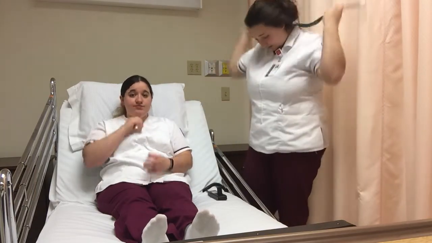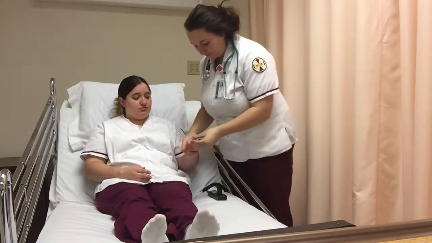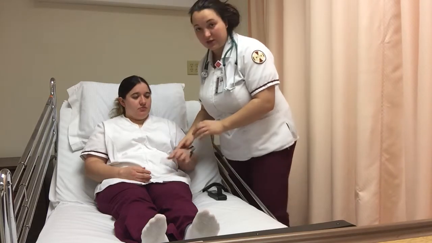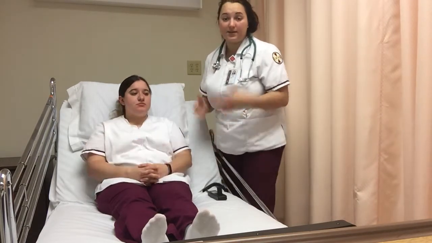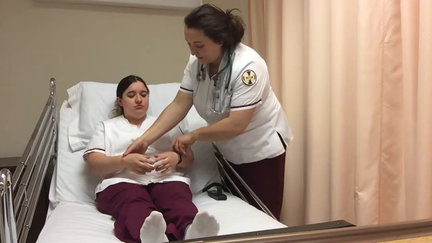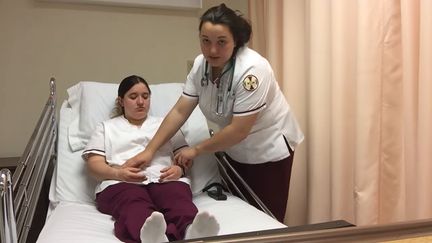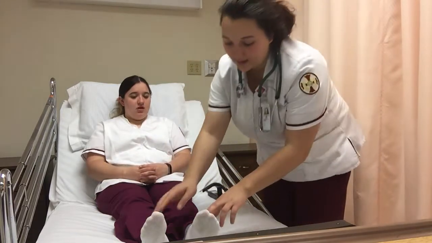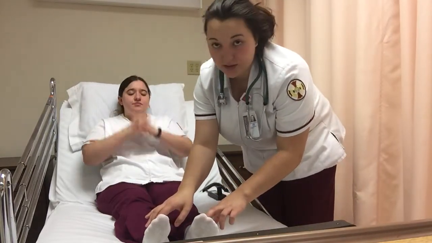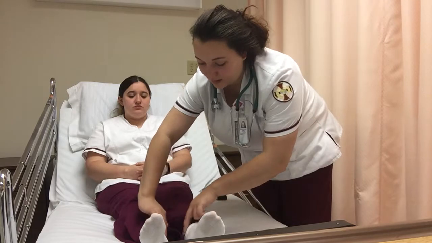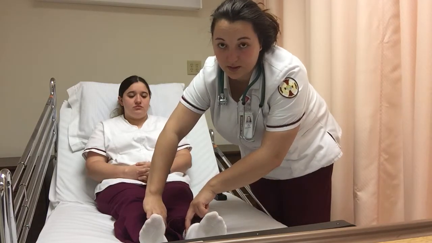I'm going to assess her capillary refill. She has good capillary refill, it's less than 2 seconds. I'm going to palpate her radial pulse bilaterally. Her amplitude is 2. I'm going to go down to her dorsalis pedis pulses, amplitude of 2, and her posterior tibial pulses, also amplitude of 2.